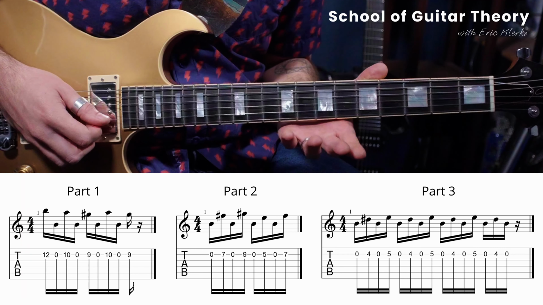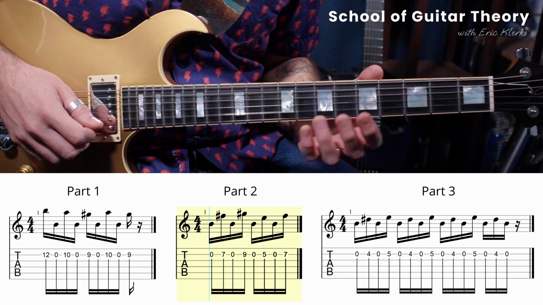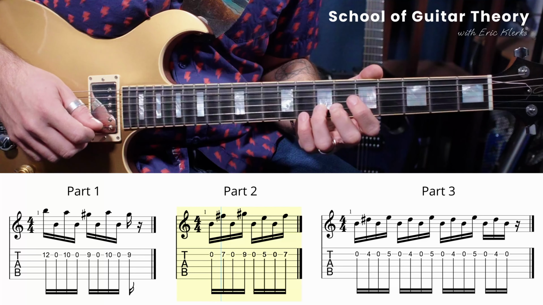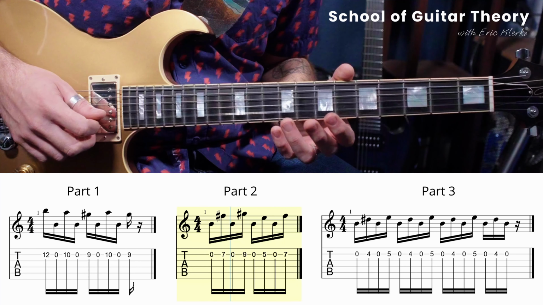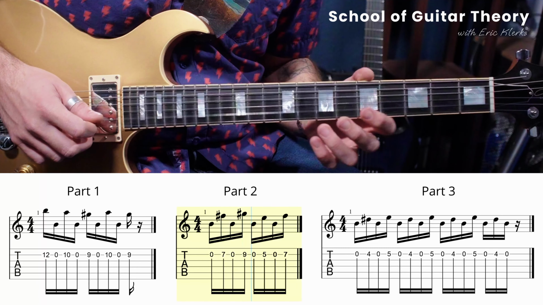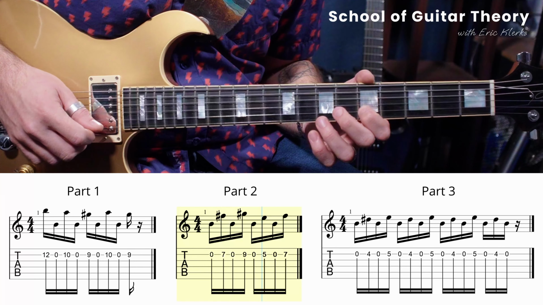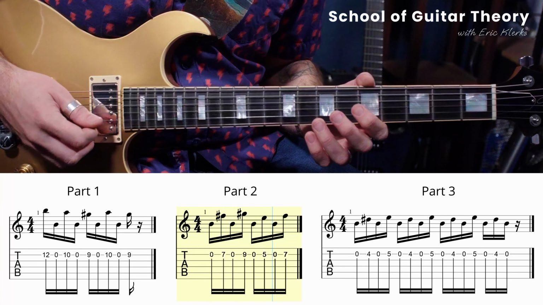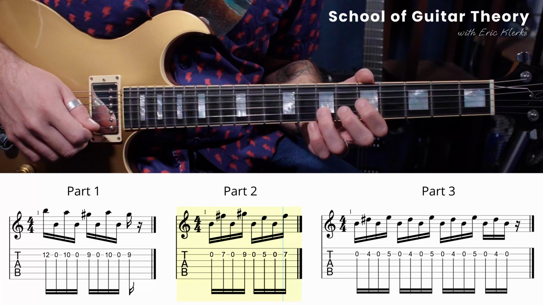Part 2 starts with the open B string. Then we play a 7th fret on B, back to open B, then 9 on B, back to open B, to 5 on B, to open B, and finishing with a 7 on our B string.